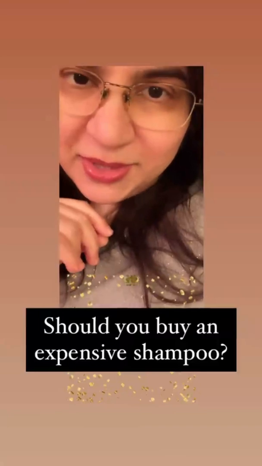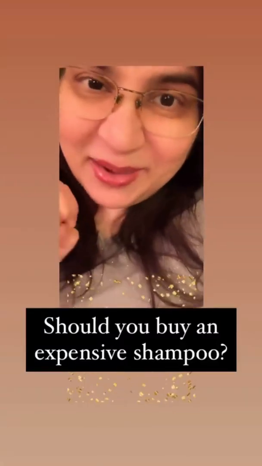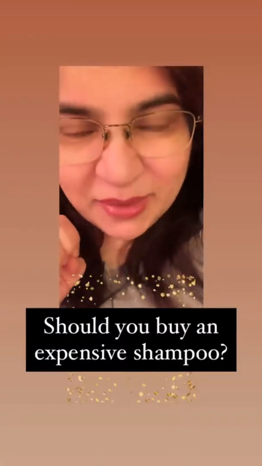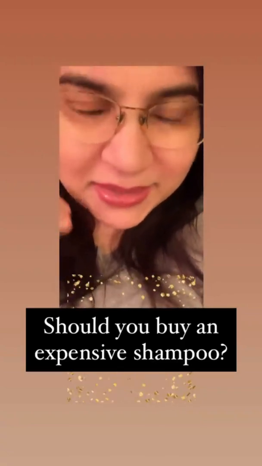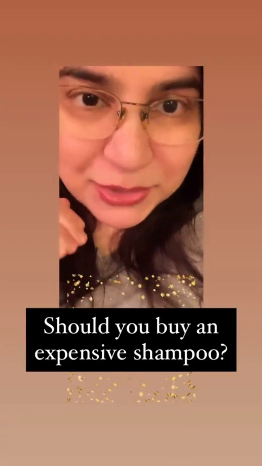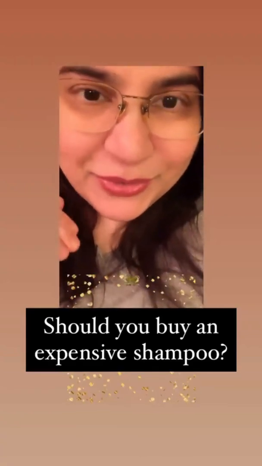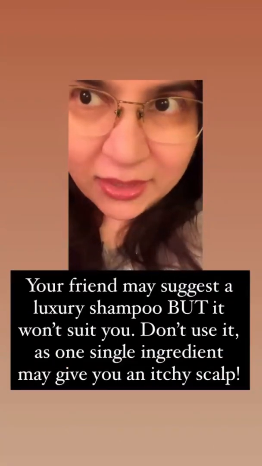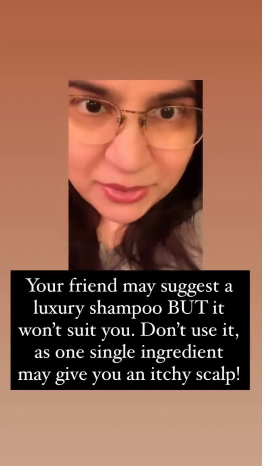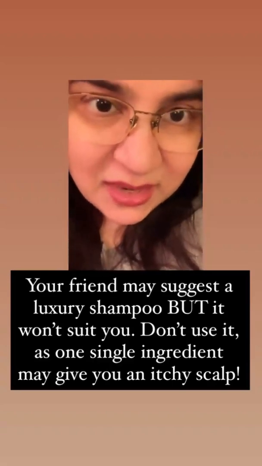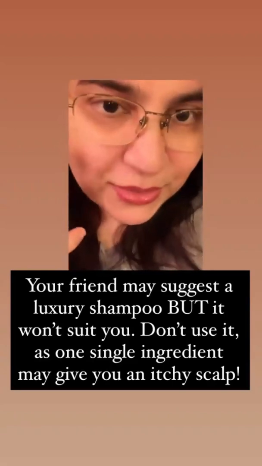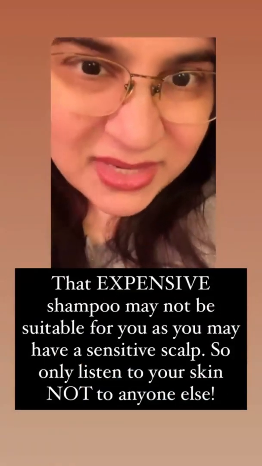So now the question is this: should I buy an expensive shampoo or a cheap shampoo? Now you know exactly what I'm talking about and why I gave it so much importance. A lot of you are going to use a shampoo because your friend or your colleague or somebody said, wow, this shampoo is great, and you're going to start using it, but then you're going to notice that you start getting a very itchy and irritated scalp, plus you'll also notice that your hair is falling. So you'll have hair fall, you'll have an irritated, itchy scalp.